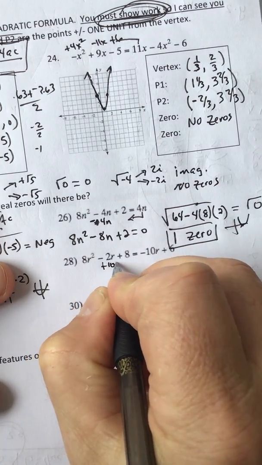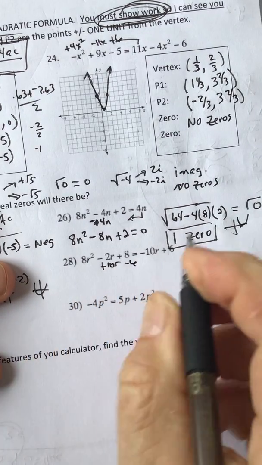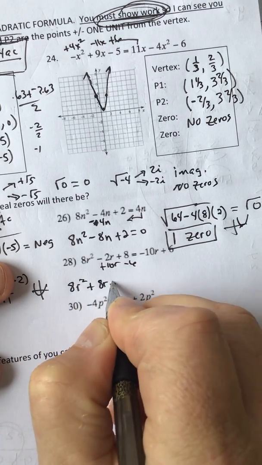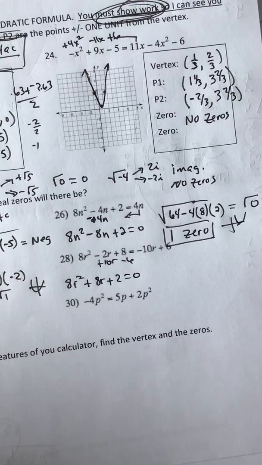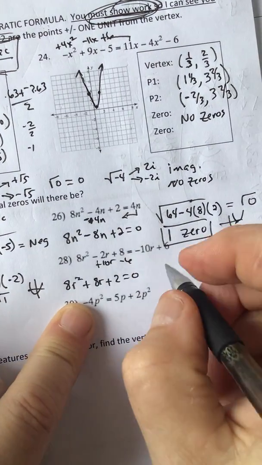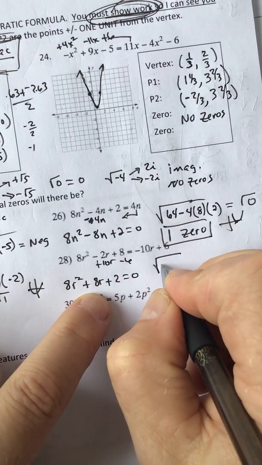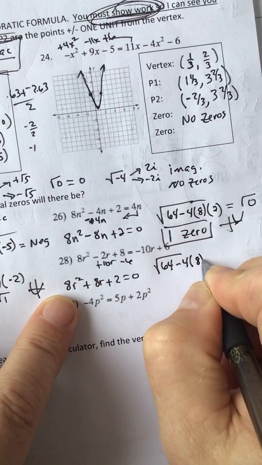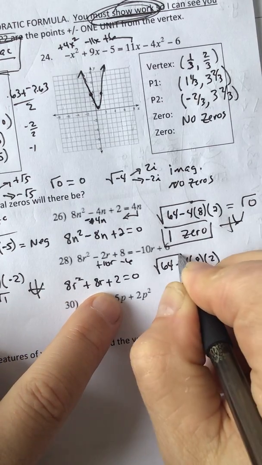Okay, I'll add the 10r from here, and I'll subtract the 6 from there. So really that's 8r squared plus 8r plus 2. Now it's almost the same as that one up there. Okay, b squared, that's 64, minus 4 times a, which is 8, times c, which is 2.